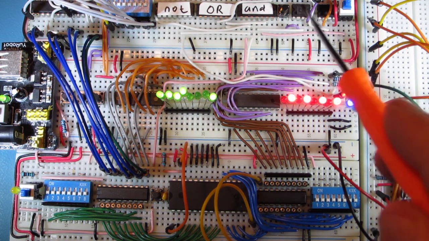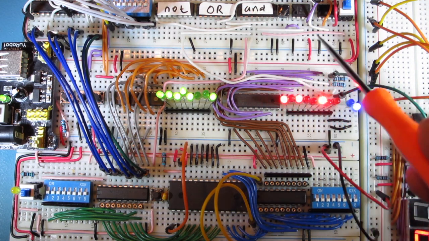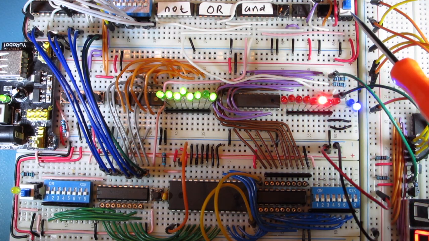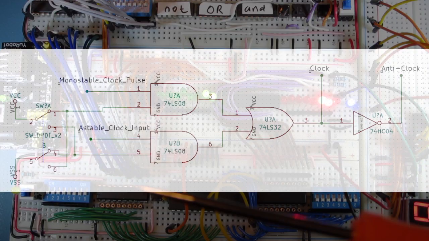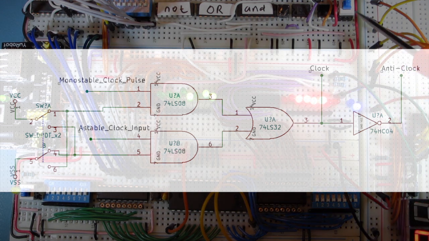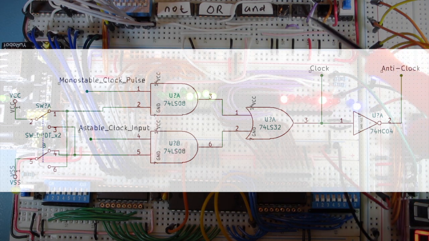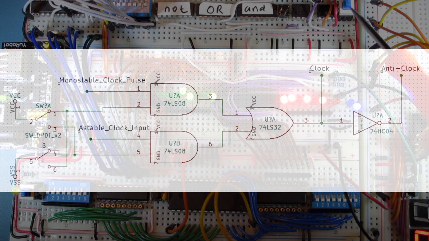Both these clock signals are fed through AND gates in conjunction with the switch, and I'll put the logic diagram over here somewhere so you can see it. That just means it's either this signal being passed through or that signal, depending on the position of that switch.